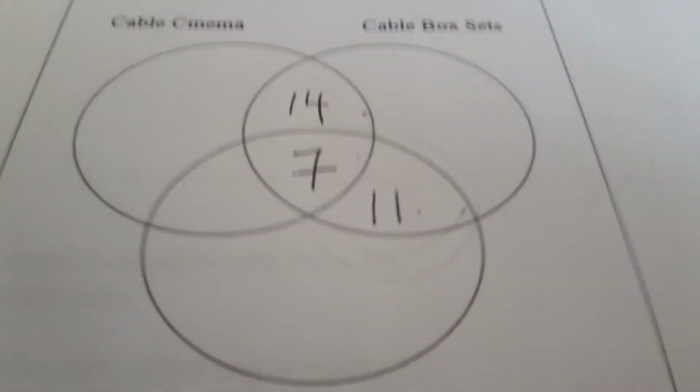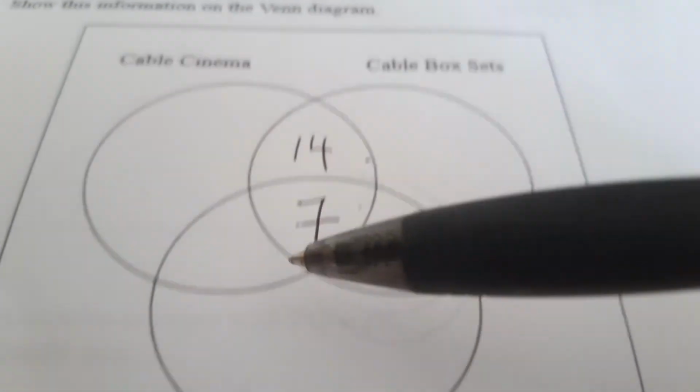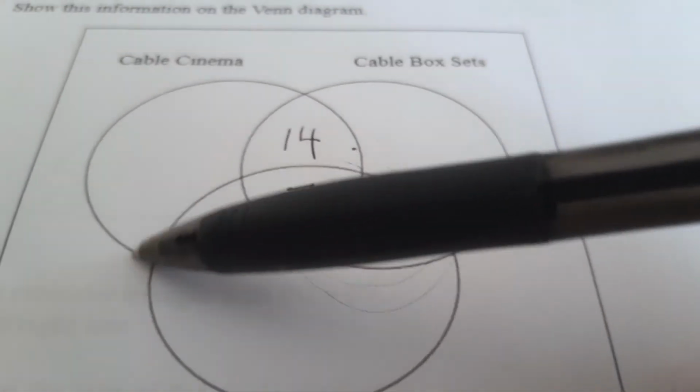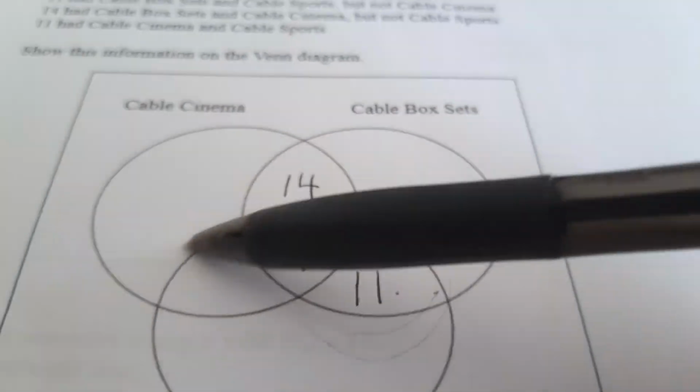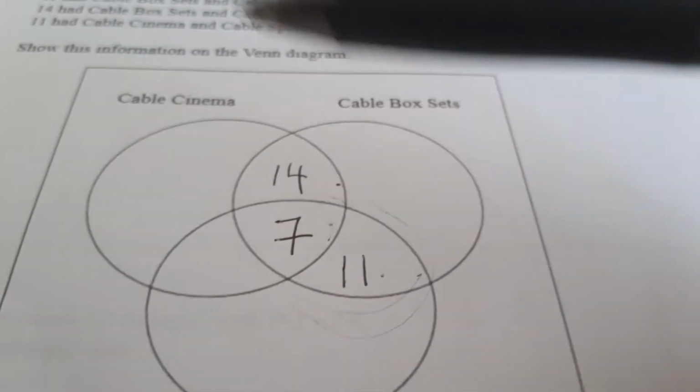11 had cable cinema and cable sports. So cable cinema and cable sports is this whole shape. And this is 11, but it also includes these 7s. So that means there's only 4 in there.